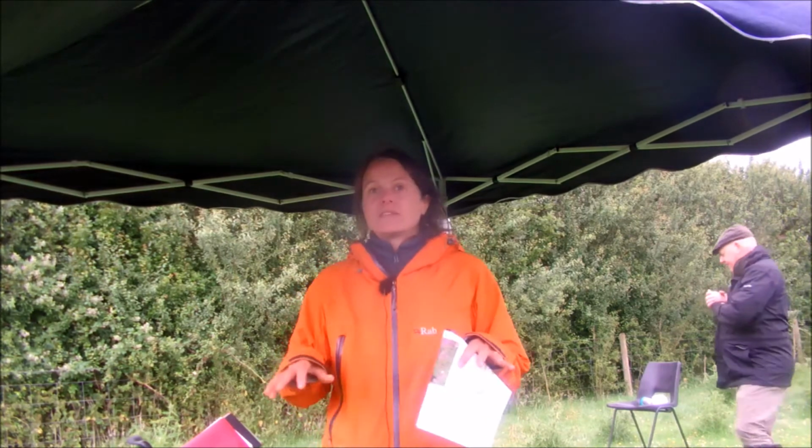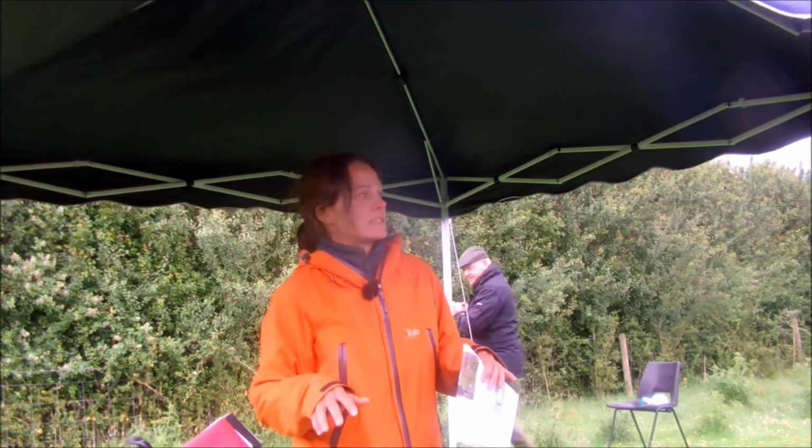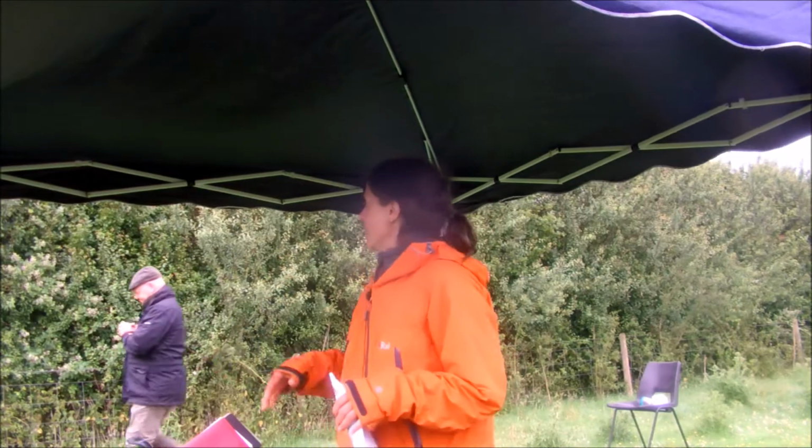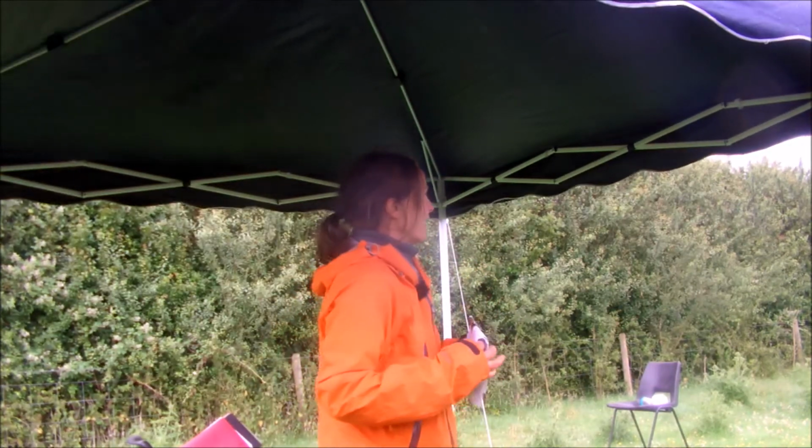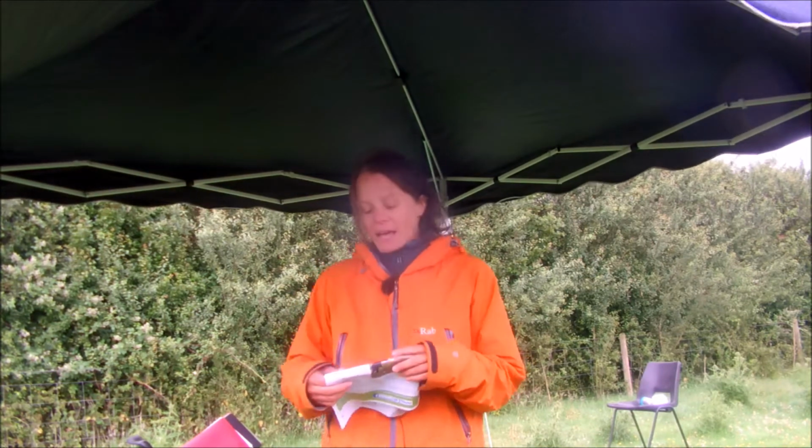I'm going to give you a quick introduction to agroforestry in general and some of the research that we're involved in, and then hand over to Stuart there, who'll talk about the trees that you can see all around you and the agroforestry system here at Allerton.